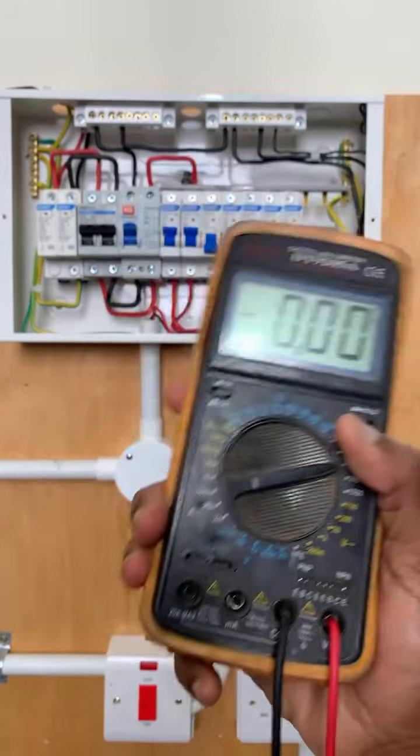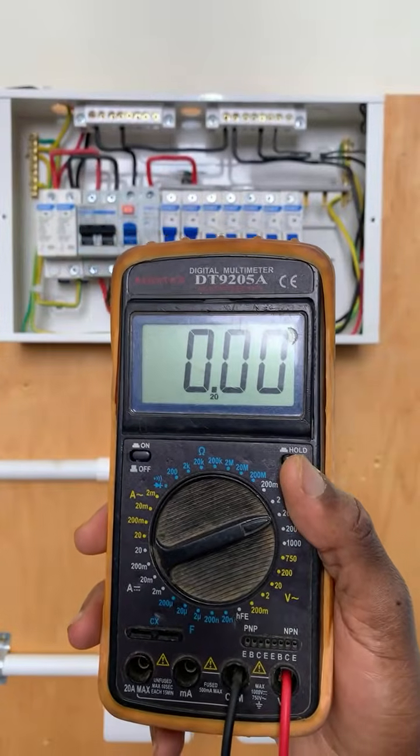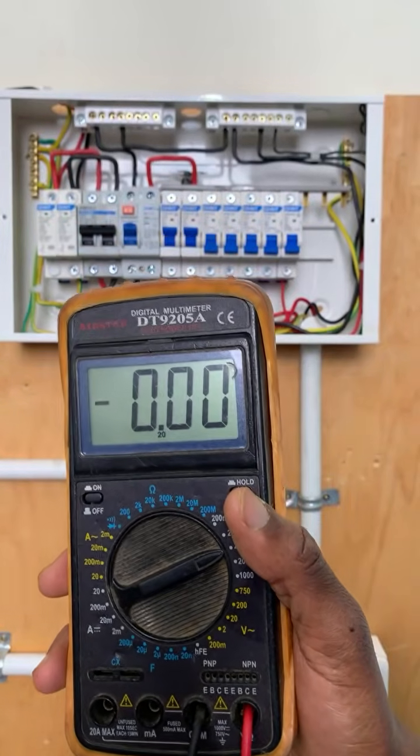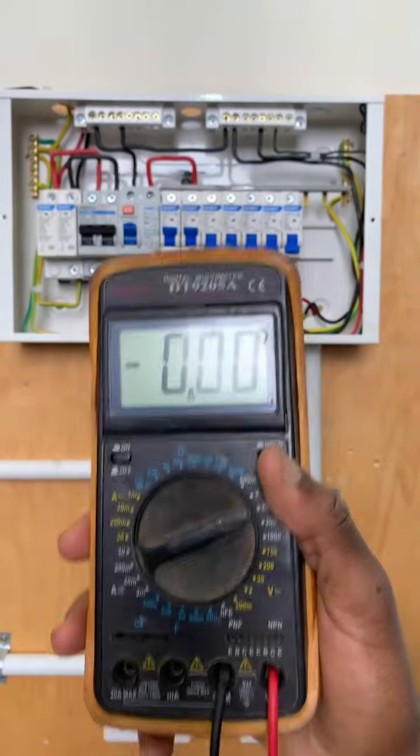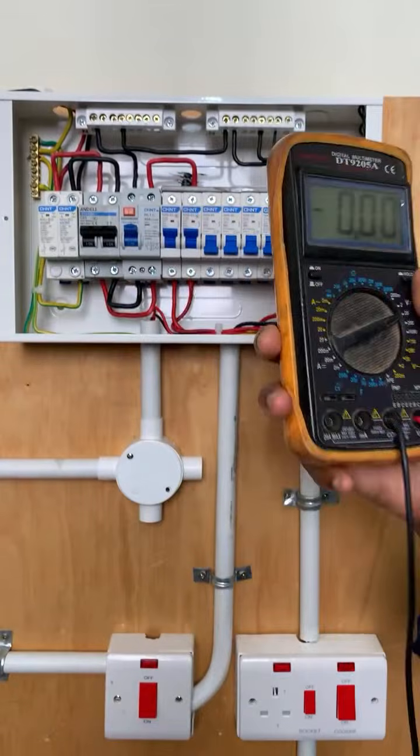Mchimchi says multimeter, correct. Thank you so much for that. Chuku Victor says, Victor from Nigeria. Welcome, my brother. Jacob says, this is a digital multimeter, correct. Incredible. This is a digital multimeter.